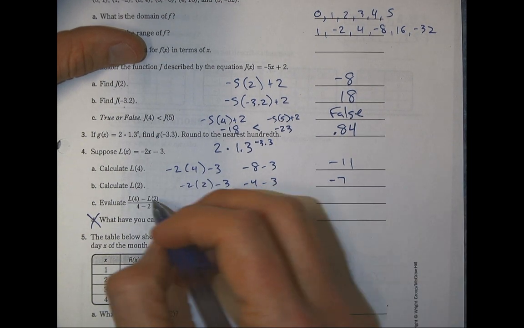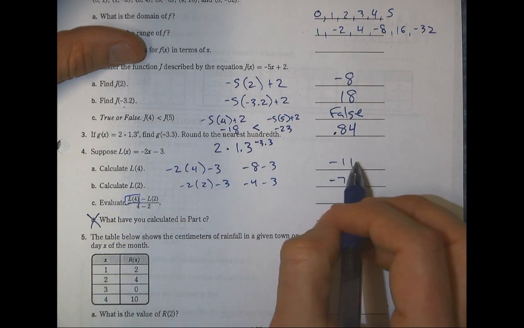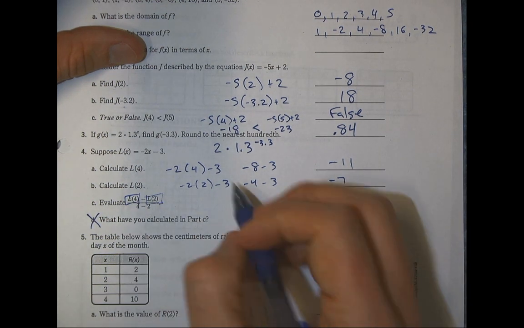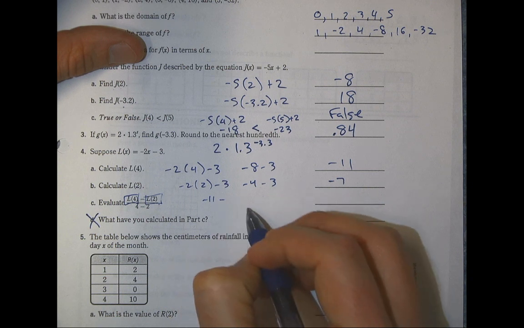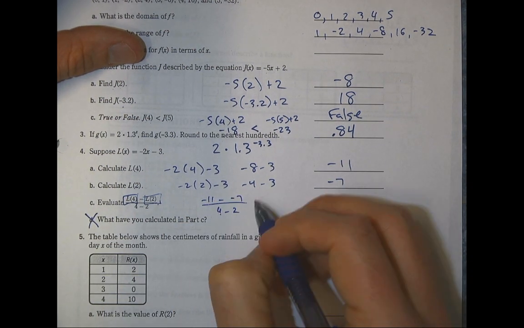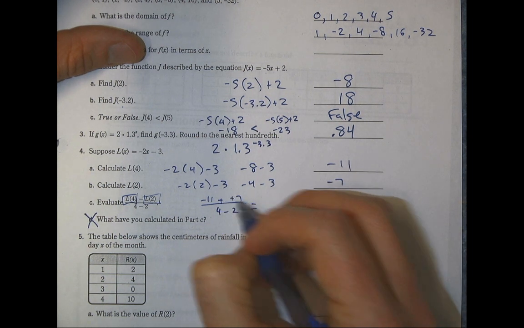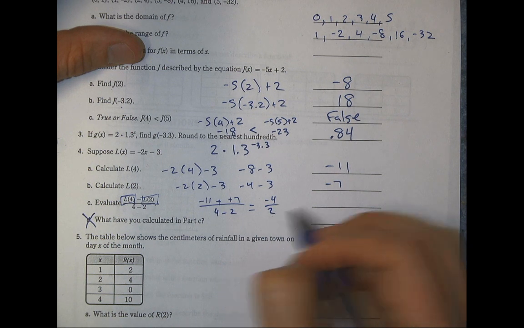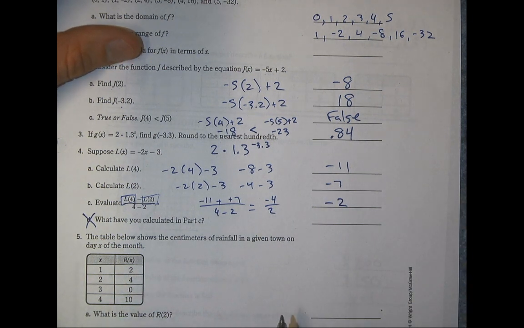L of 4 is negative 11, so I'm going to replace this with negative 11. I'm going to replace L of 2 with negative 7, because that's what they're equal to. So negative 11 minus negative 7 over 4 minus 2. This goes plus plus, so it's going to be negative 4 on top. 4 minus 2 is 2. Divide, and that's negative 2.